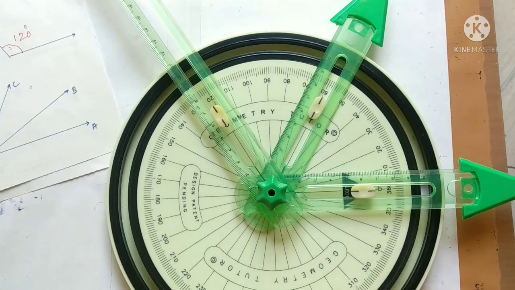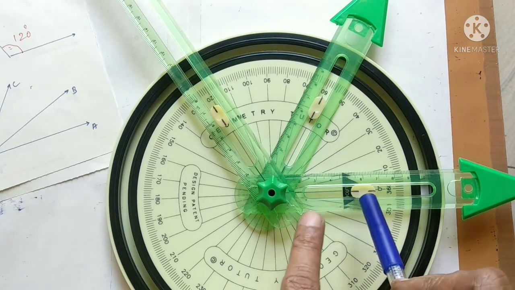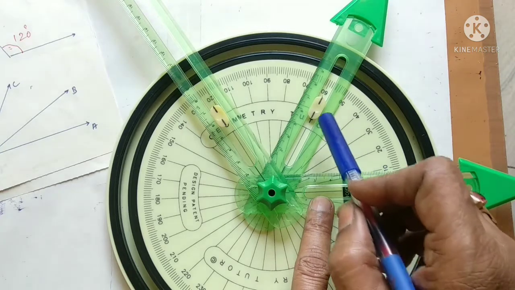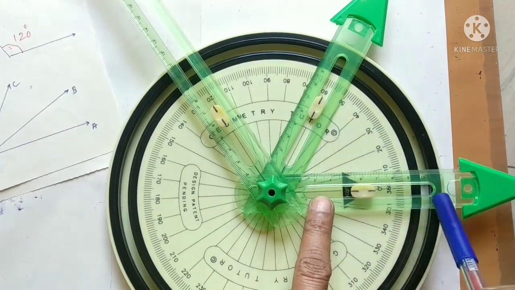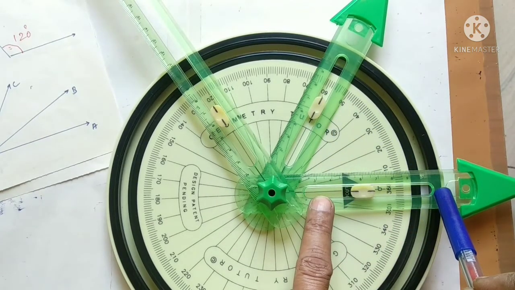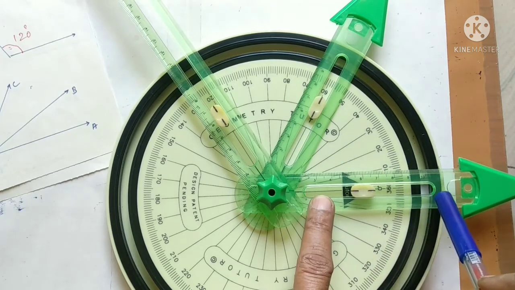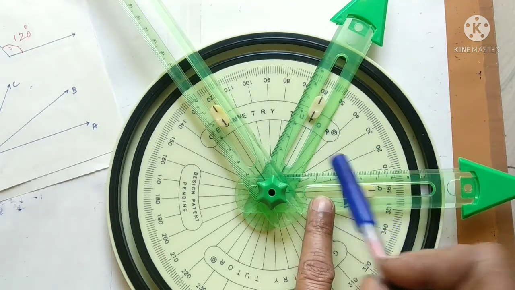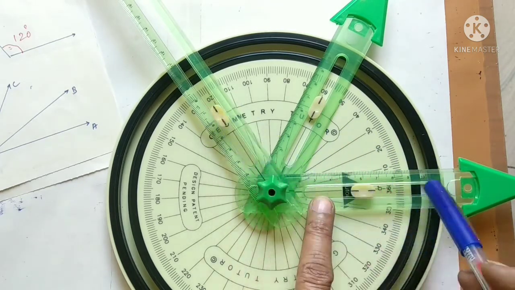Adjacent angles. Angles having a common arm and a common vertex are called adjacent angles. Let us take an example. Here we have measured this angle, it is 60 degrees, and from this arm we have measured this angle, which is 120 degrees.